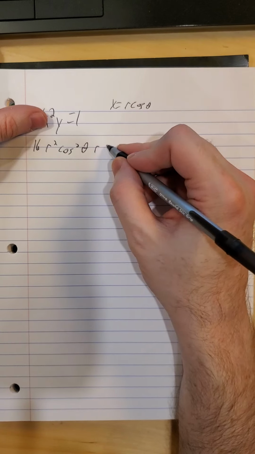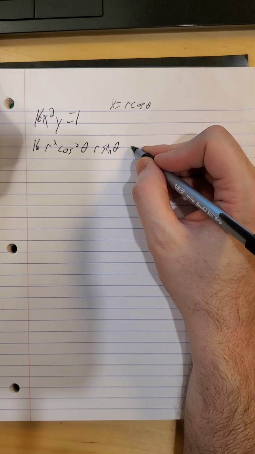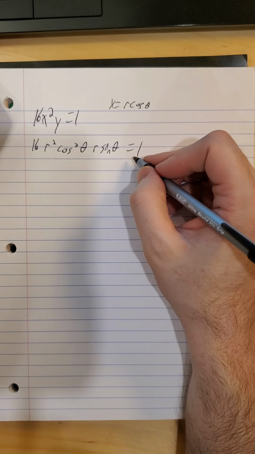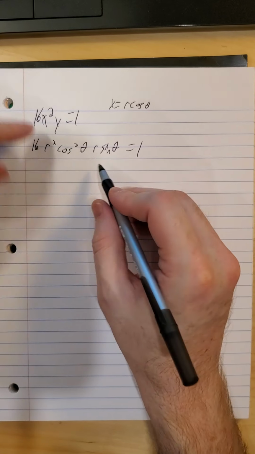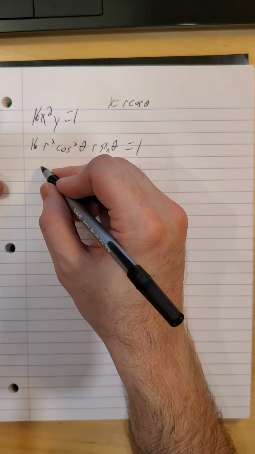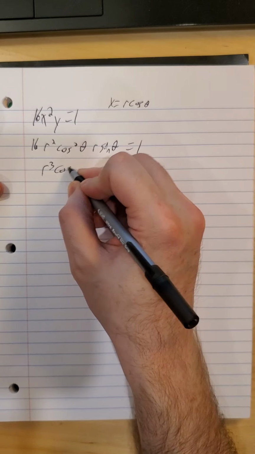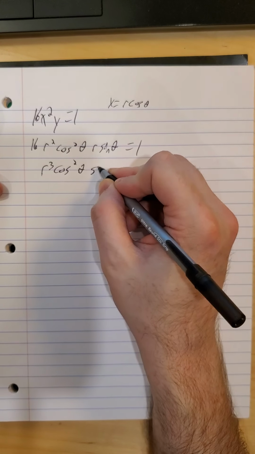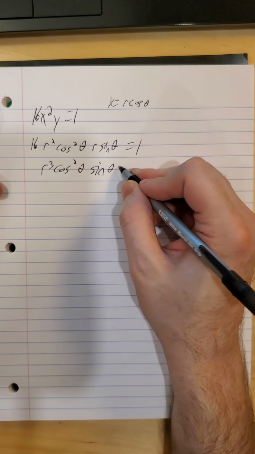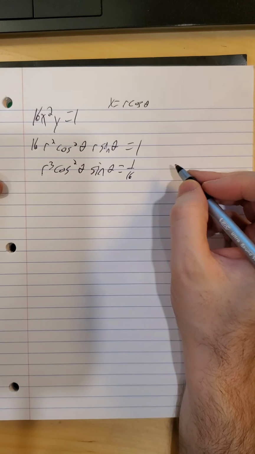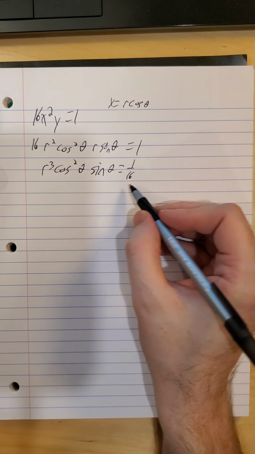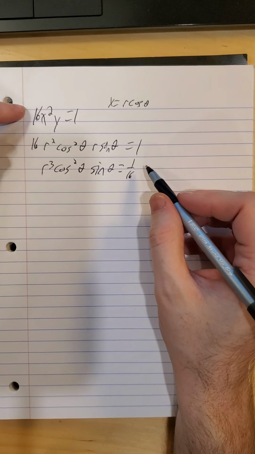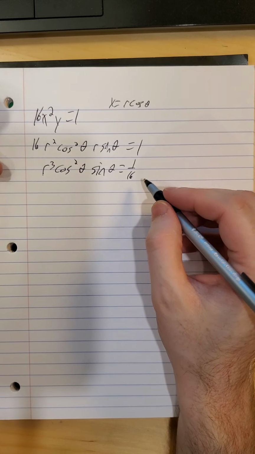Y is r sine theta, and we're still equal to 1. So we can put some of those together. So r cubed cosine squared theta sine theta is 1/16. So that would be an example of the polar equation equivalent to this rectangular equation.